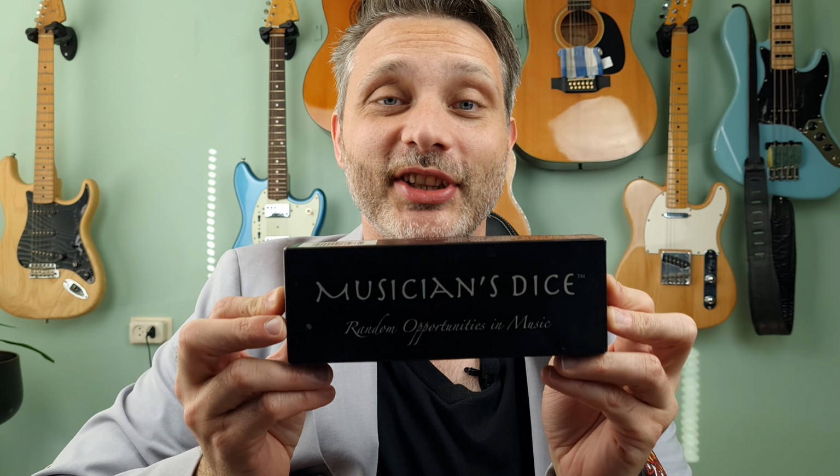Now these are musicians' dice. They're a set of dice, 12 in total, containing all the different types of notes. So I'm going to let the dice roll determine from which key I'm going and to which key I'm going. Let's see if I can work it out.